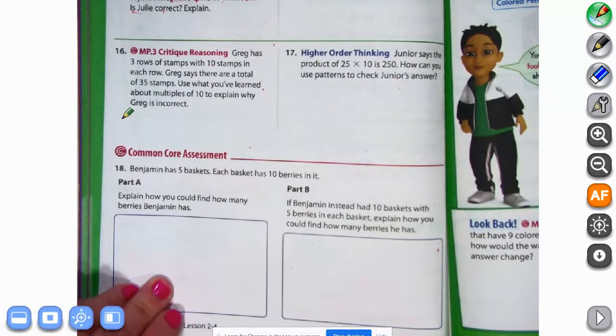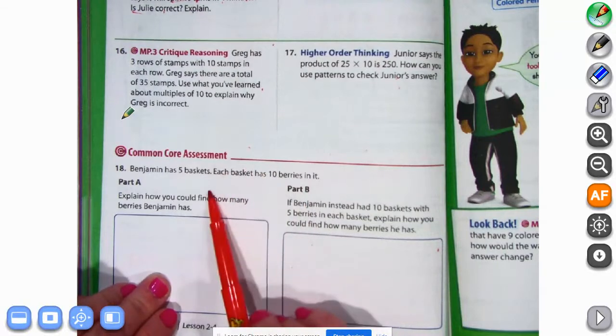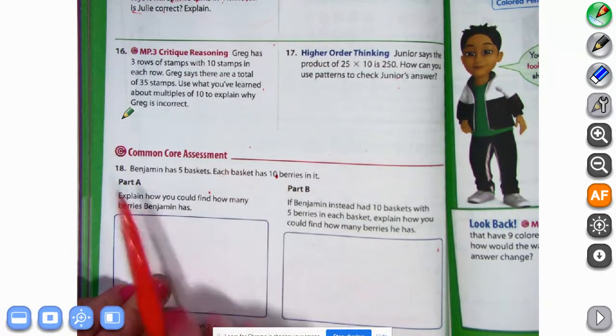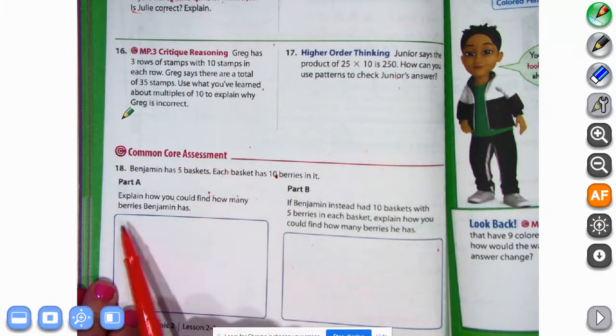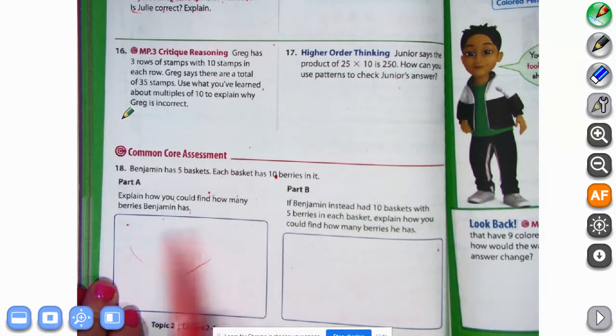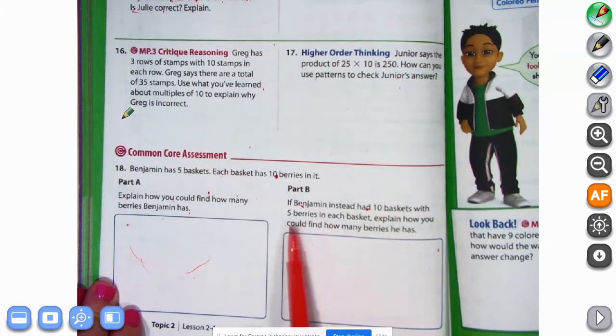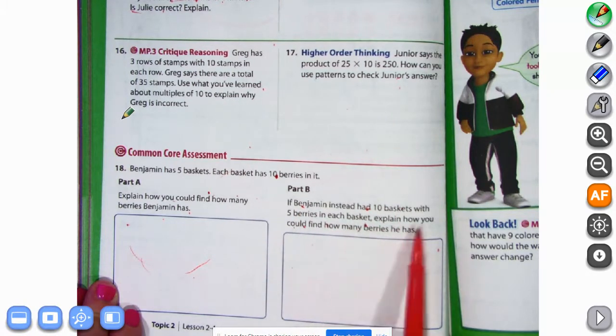Number 18, Benjamin has 5 baskets. Each basket has 10 berries in it. Explain how you could find how many berries Benjamin has. So you're going to explain it here. If Benjamin instead had 10 baskets with 5 berries in each basket, explain how you could find how many berries he has. So you're going to work that out right here.